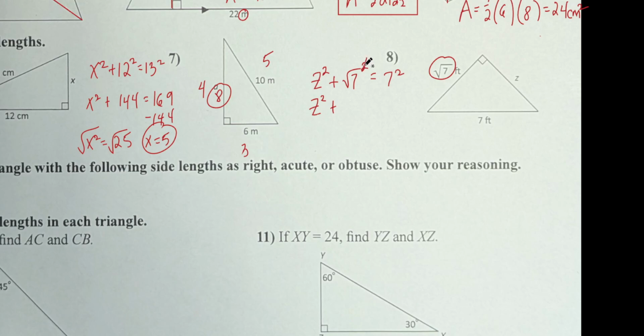That's z squared plus... here's what I'm talking about. When you square a square root, they just cancel each other out, don't they? And what are you left with? Just a plain old 7. You see, it looks complicated when you see it at first. It's really not, because you're going to square it and get rid of that square root anyway. And that equals what? 49. Subtract 7, that's 42. Take the square root of 42.